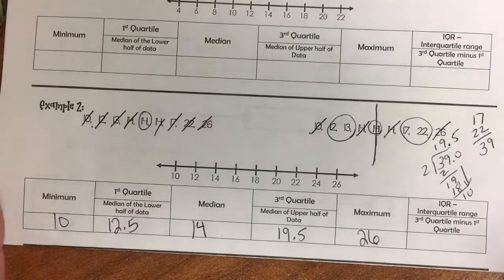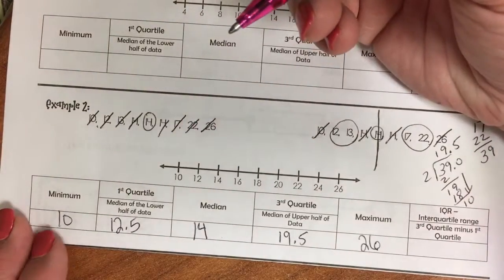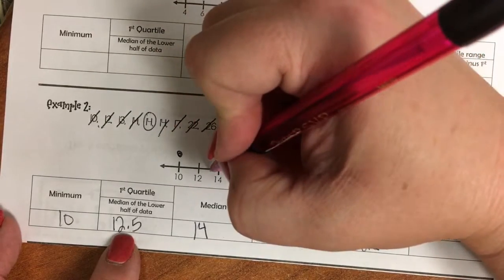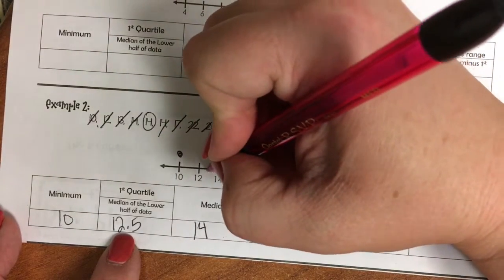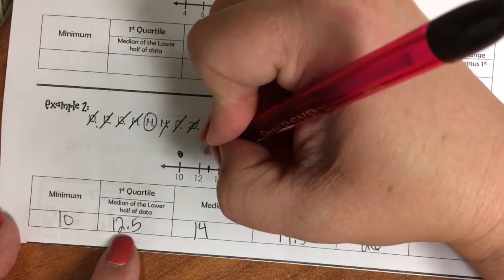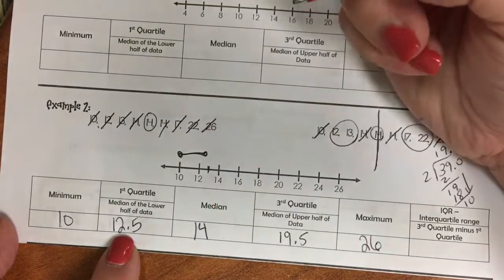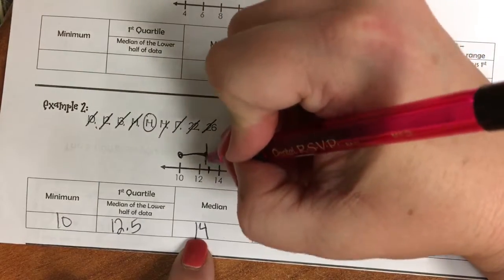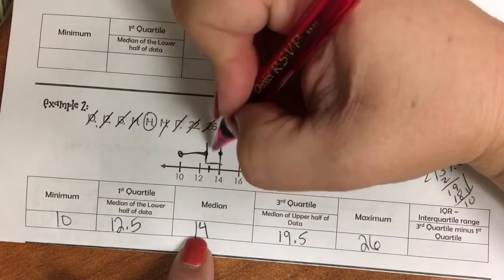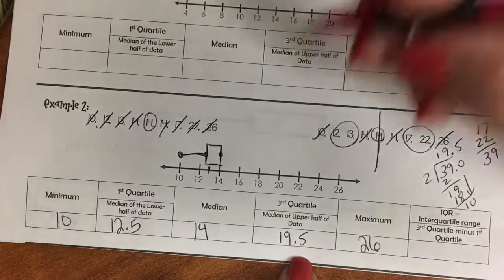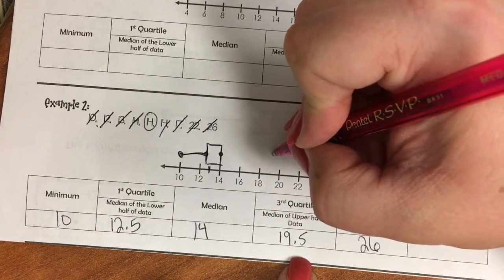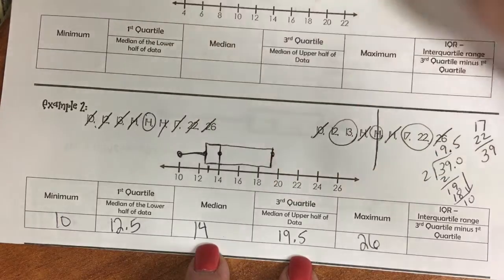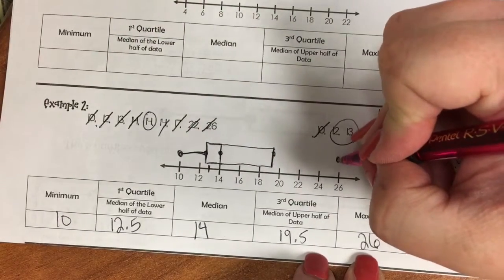All right, I put these dots on my number line. So I have a minimum of 10. First quartile is 12.5. So this is 13 in between there. So this is going to be somewhere about there. And then I have a median of 14, and this is going to be starting my box. I have a third quartile of 19.5, so that's going to be fairly close to the 20. And then a maximum of 26.